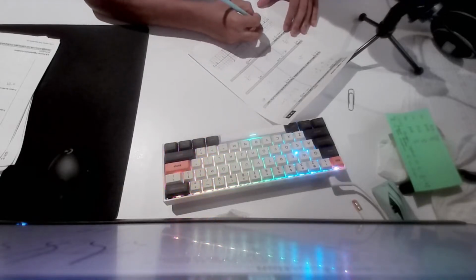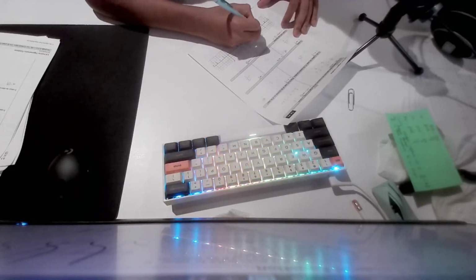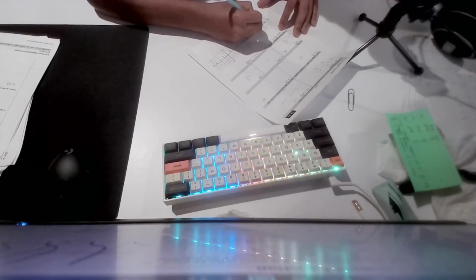And then here you go down 1, 2, out. There's no vertical stretch, so it's just 1. Boom.